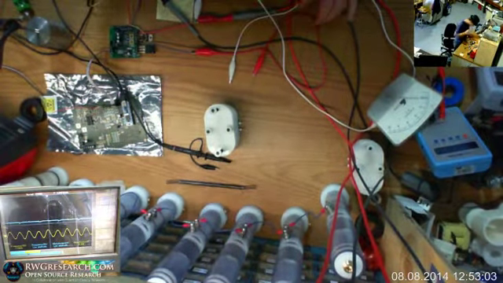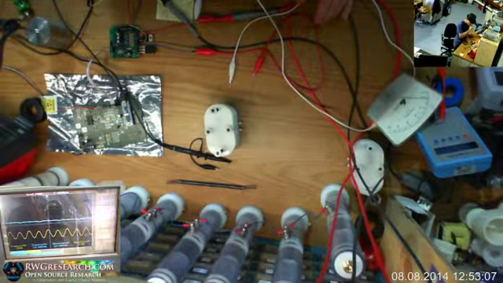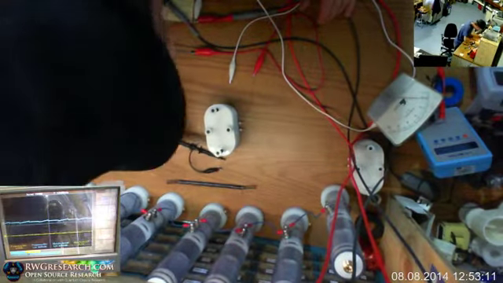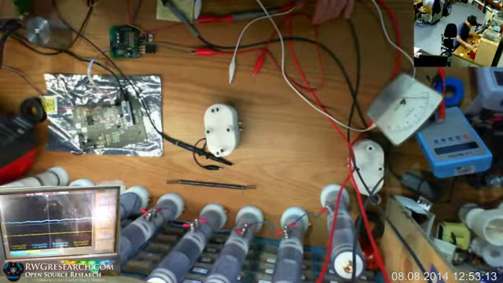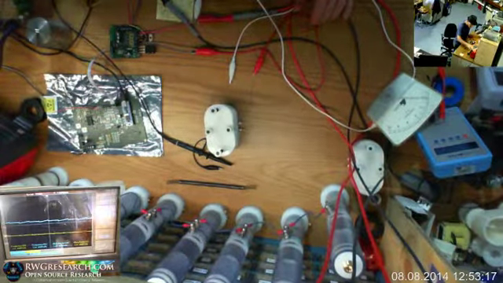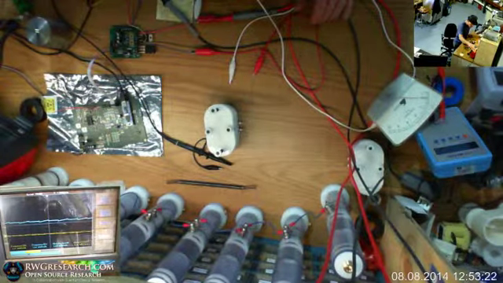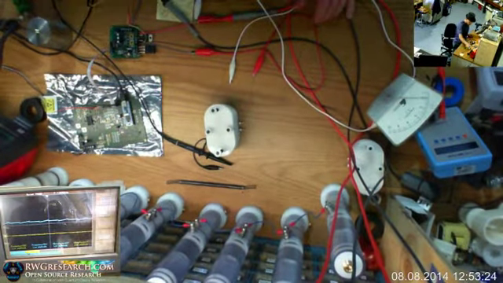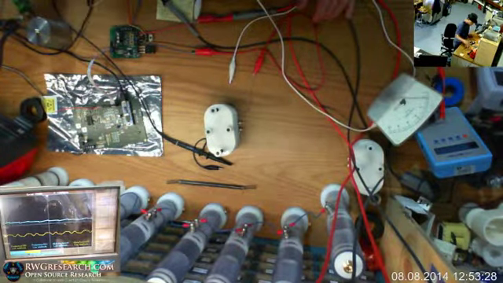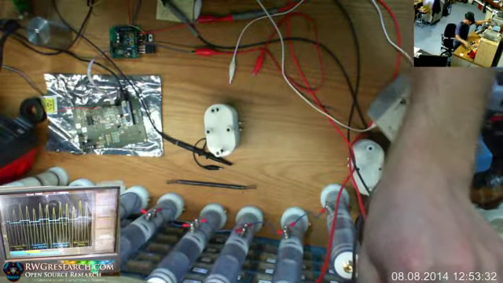Wow. That's quite interesting already. I'm going to put this on a scale of times 10, and then I need to change it here. Now it's 100 volts per division. Put it back at 10. Turn this back up. Oh yeah.